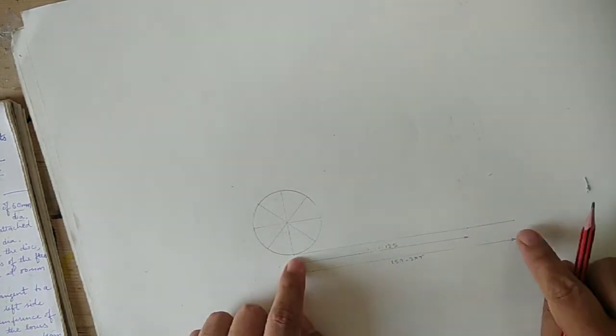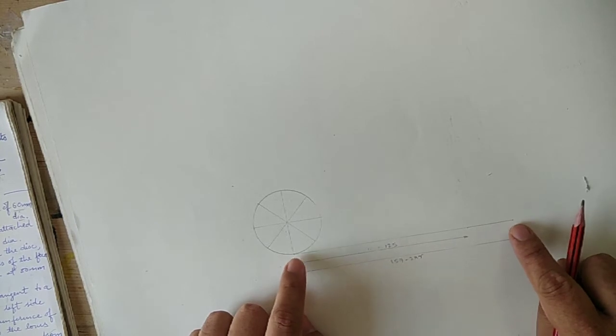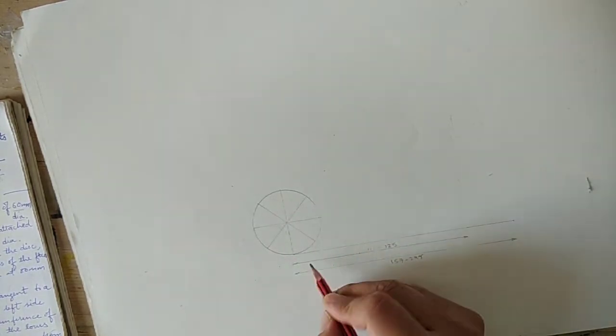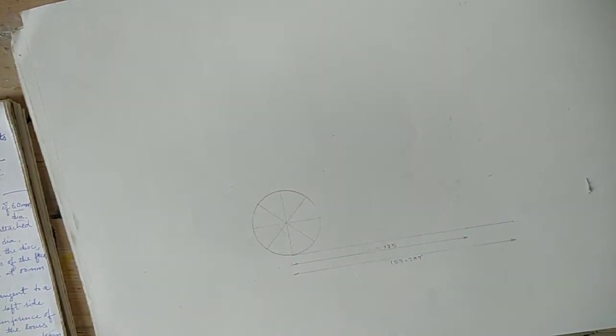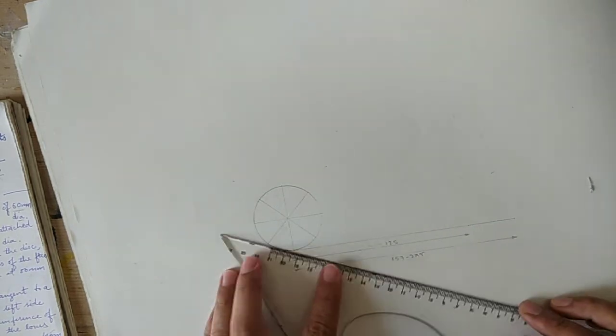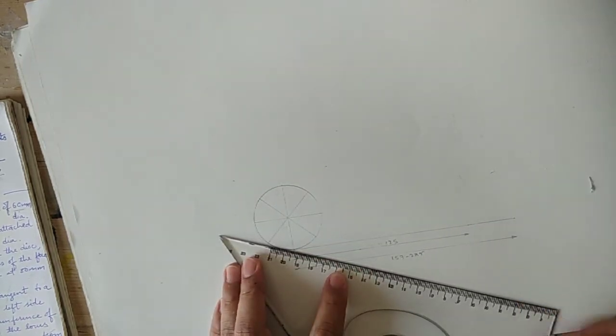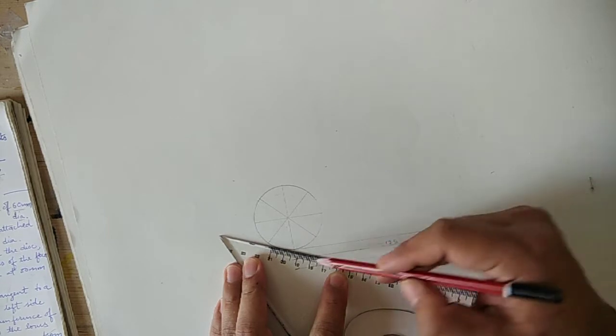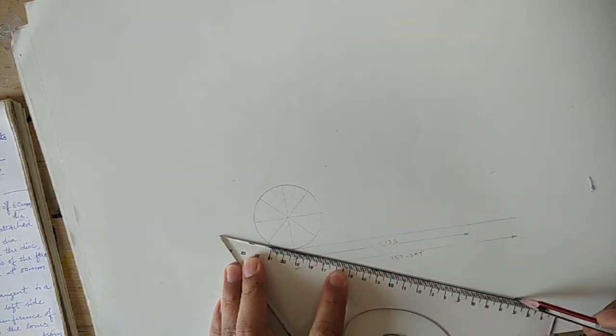After that, we have to divide this line into 8 equal parts, because we divided the circle into 8 parts. Okay, so now just divide this line into 8 equal parts. Same method: draw any line at any angle.